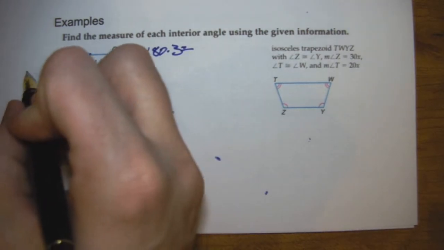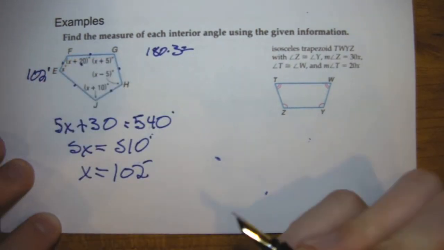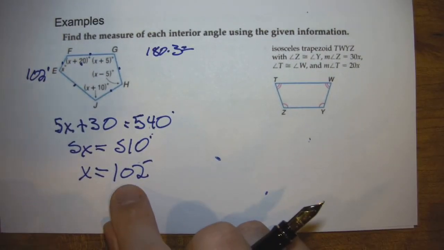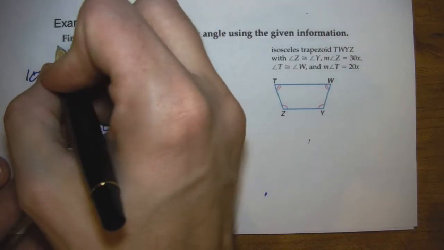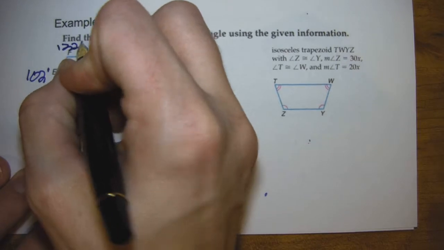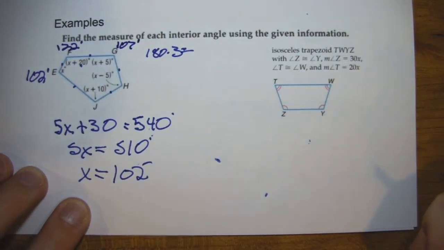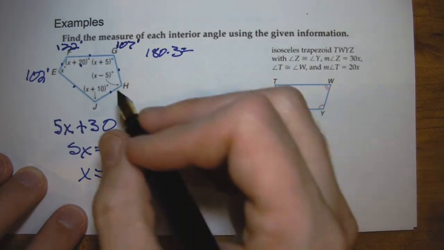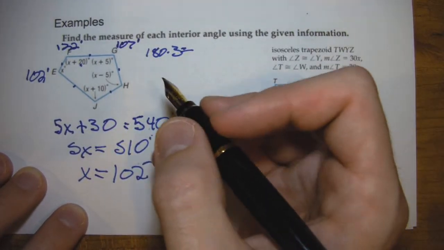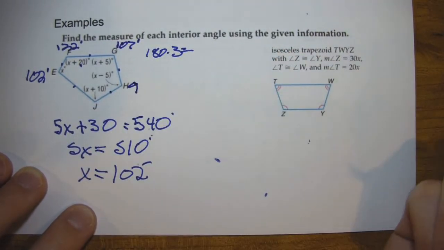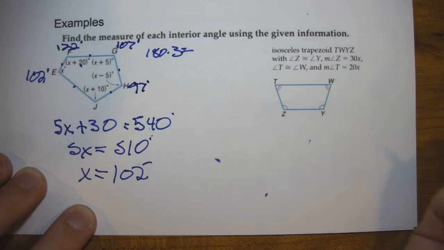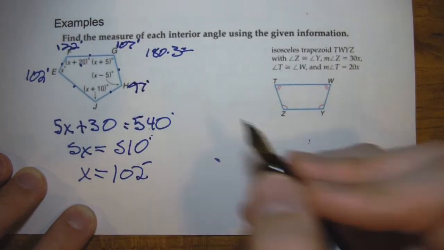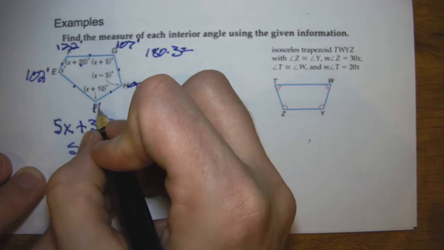So if we're looking at each angle here, we'll say 102 for E. If I take that 102 and add 20, that's 122 for that one. If we add 5, that's 107 for that one. If we take 5 away, that would be 97. Yeah, 97. And then if we add 10, that would be 112.